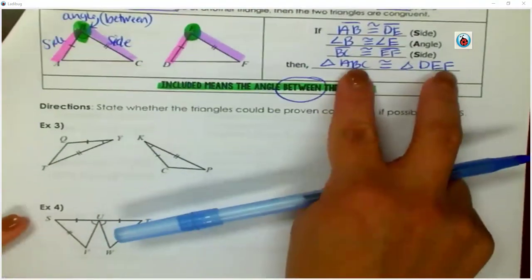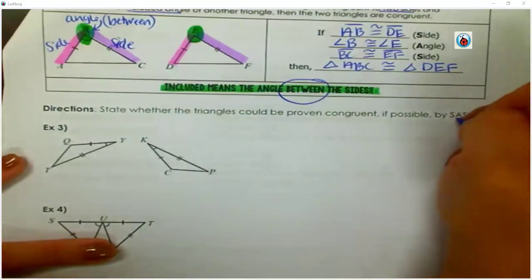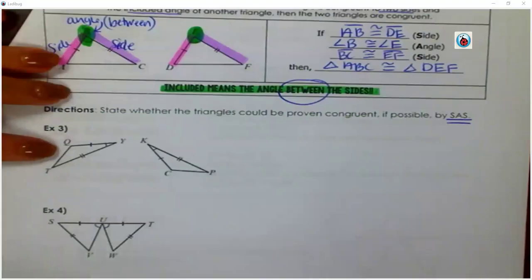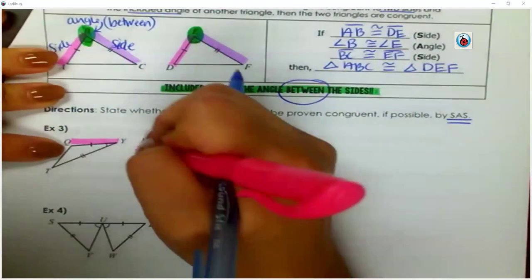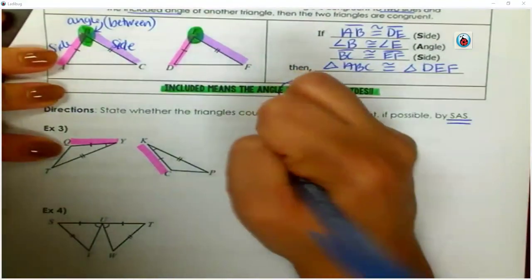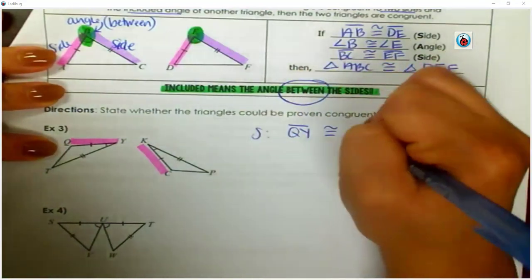So let's practice this. We're going to state whether the triangles can be proven congruent if possible by side angle side. So in this example here, I see that I have this side is congruent to this side because they are both marked with one tick mark. So I can say that side QY is congruent to CK.